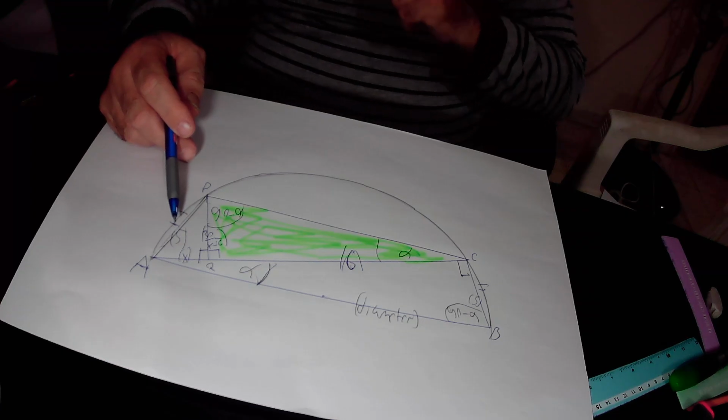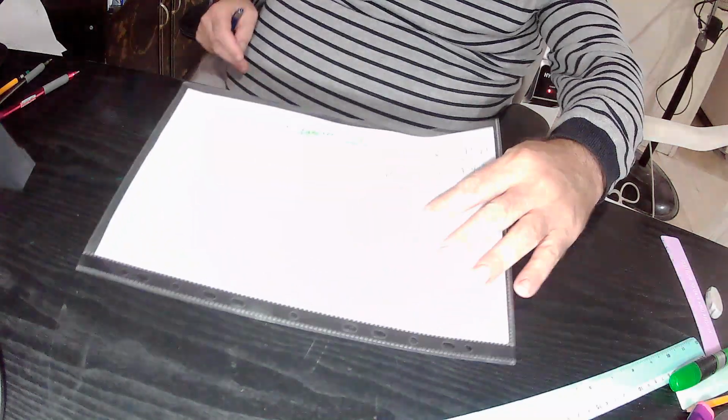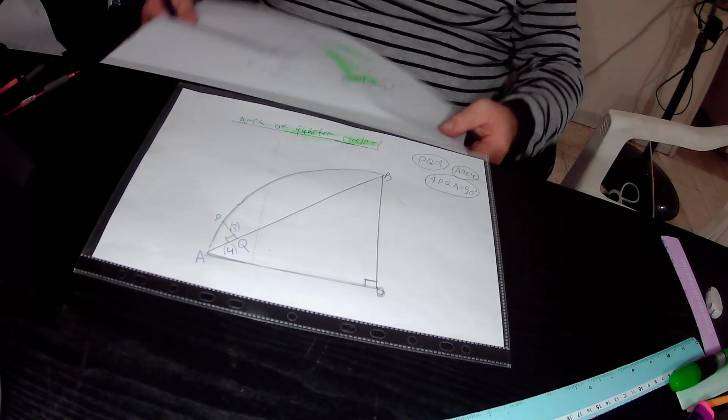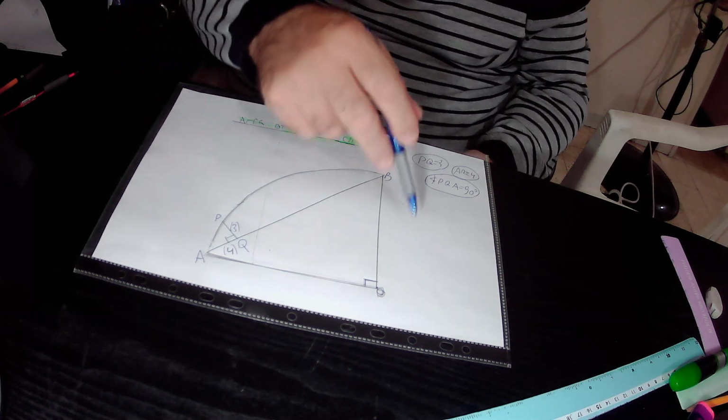In the next step, I repeat the solution of the second question. In the second question, our task was to find out the area of this quarter circle AOB.